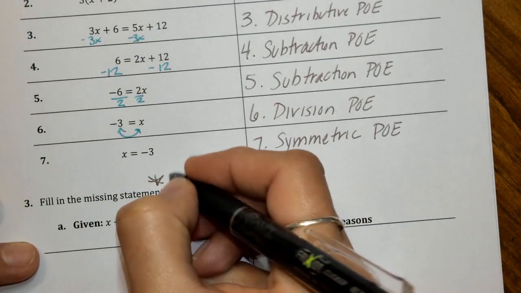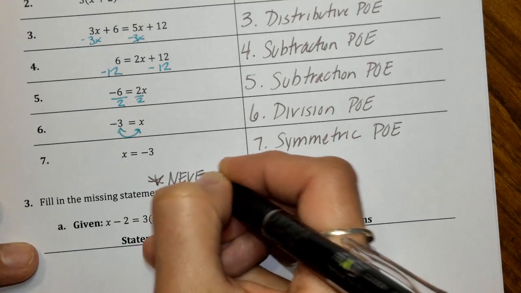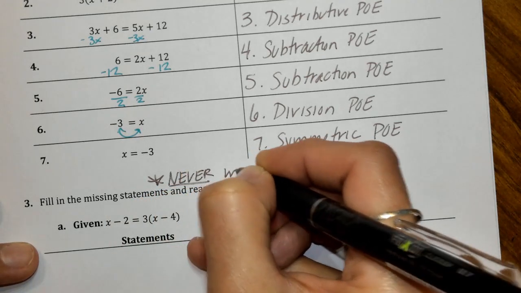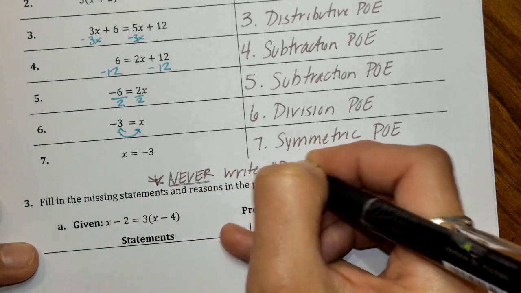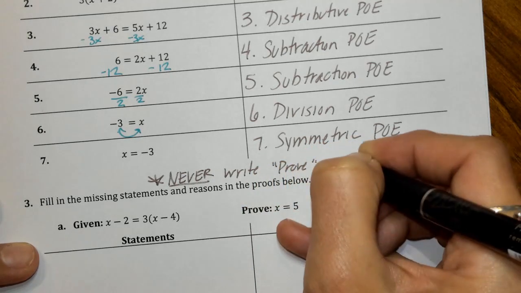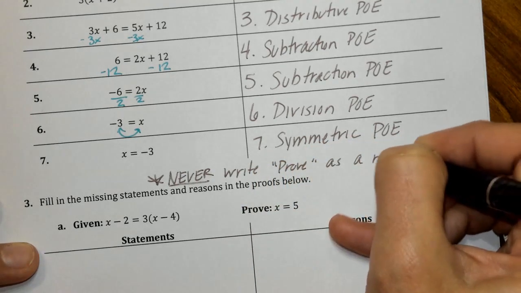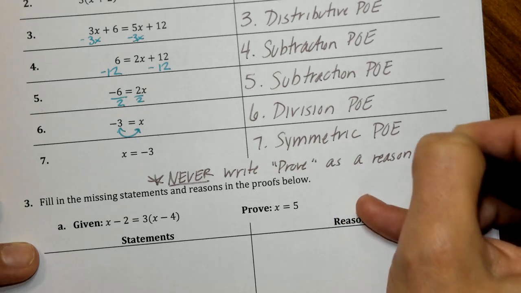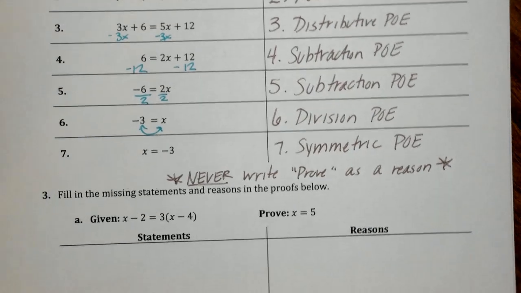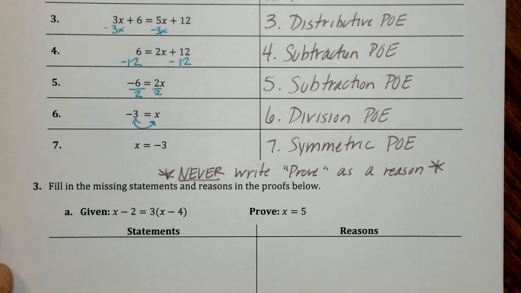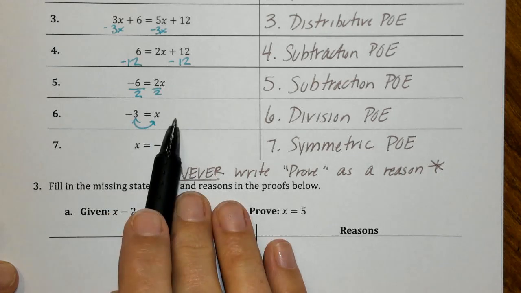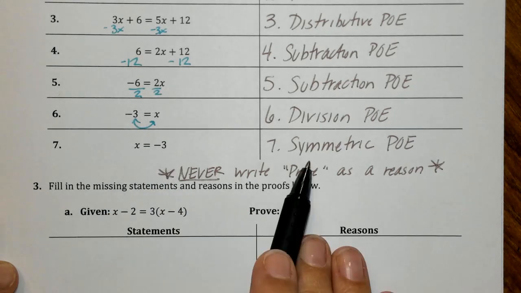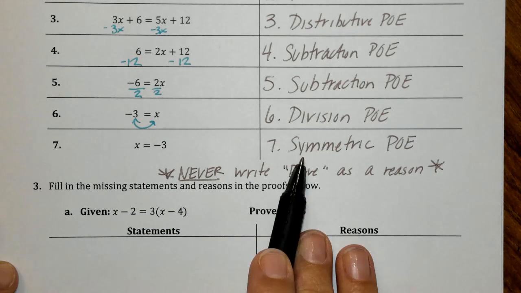Let's go ahead and put that in here. Very important. People do it all the time. Yes, you're writing the given, but you didn't go from -3 equals x to x equals -3 by proving. No, you did the symmetric property.